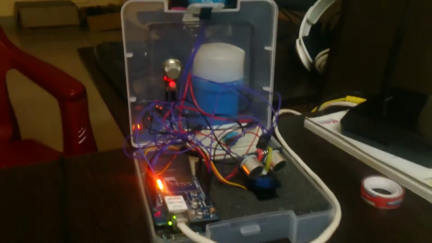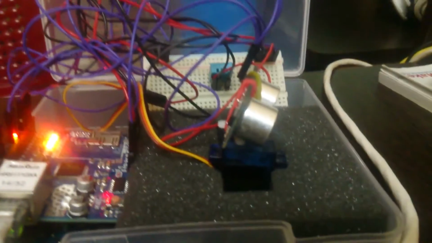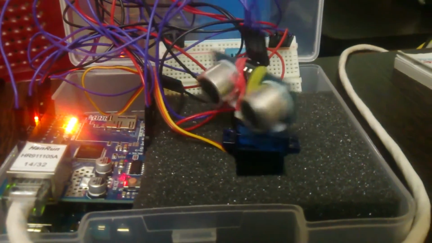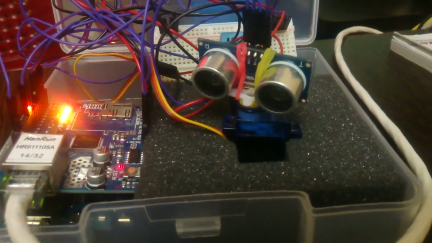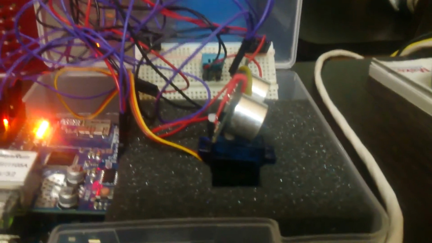Here I will tell you what are the sensors and devices that are connected to this home automation project. This is the Ethernet shield, which collects all the information from the sensors through the microcontroller and communicates to the cloud. This is the ultrasonic distance sensor, which is coupled to a servo motor, rotating in 15-degree intervals from 0 to 180 degrees. It depicts the distance in and around.